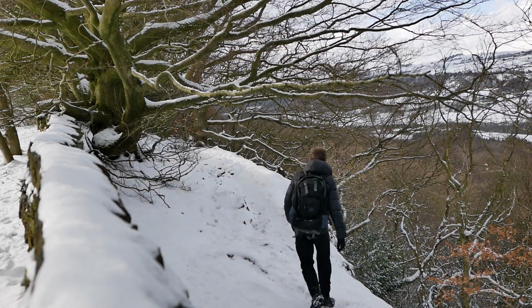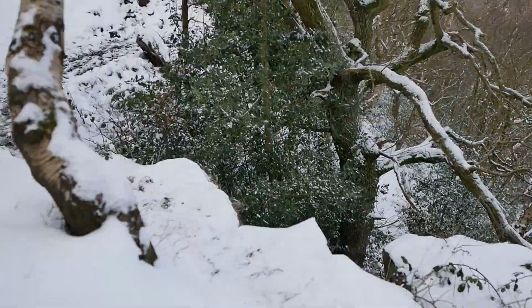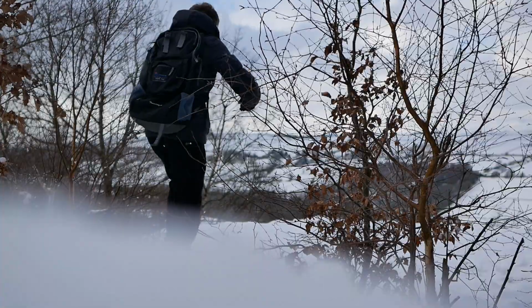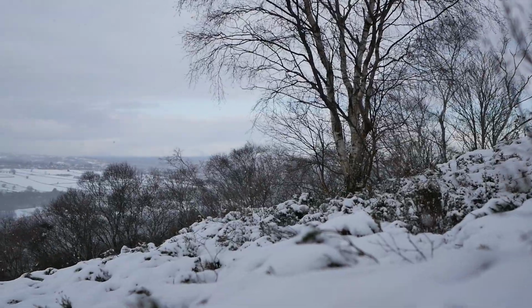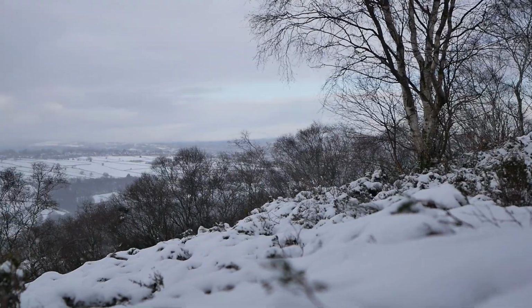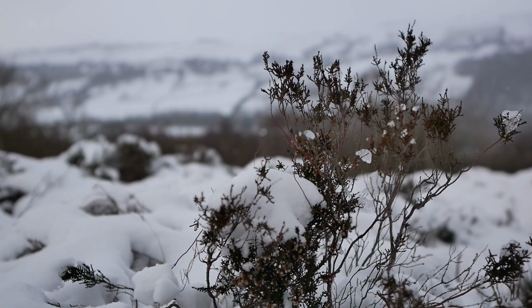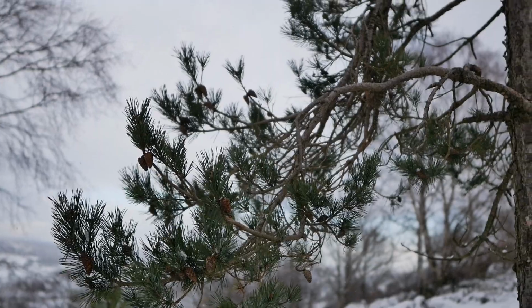These are the woods just outside of Sheffield. And this is pretty close to where I grew up. Today is bitterly cold. But I don't really mind, because today I get to be in one of the most beautiful places on the planet, doing something that I love.